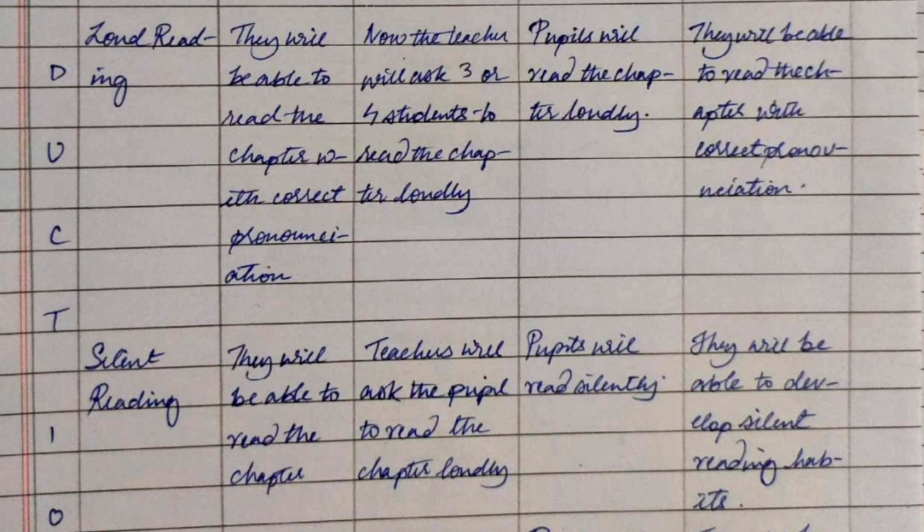Next comes loud reading. Under specific objectives, it is written, they will be able to read the chapter with correct pronunciation. Under teacher's activity, now the teacher will ask 3 or 4 students to read the chapter loudly. Under pupil's activity, pupils will read the chapter loudly. Under learning outcomes, they will be able to read the chapter with correct pronunciation.